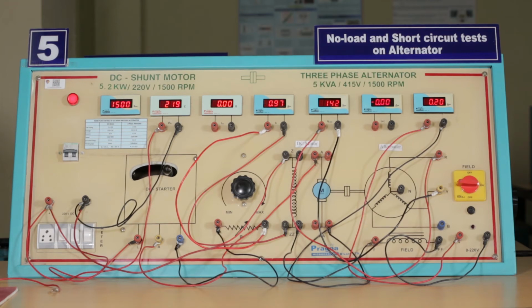Note down the voltage and current of the alternator side. We can note down that the generated voltage is 143 volts and the current is 0.20 ampere.